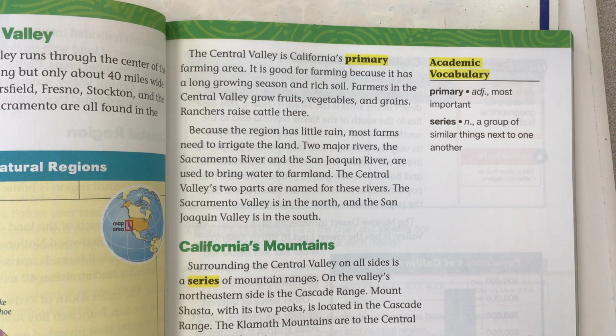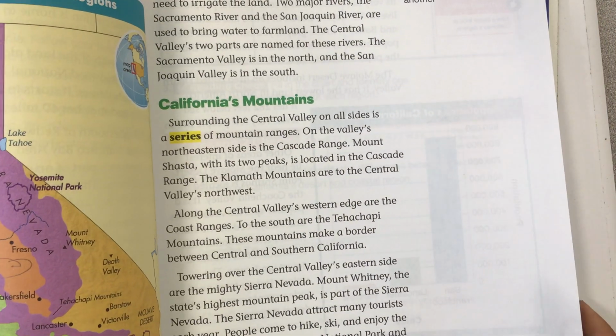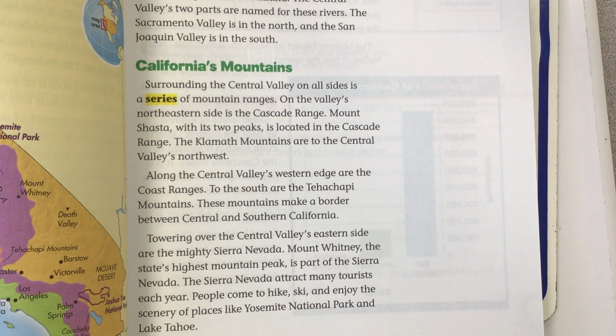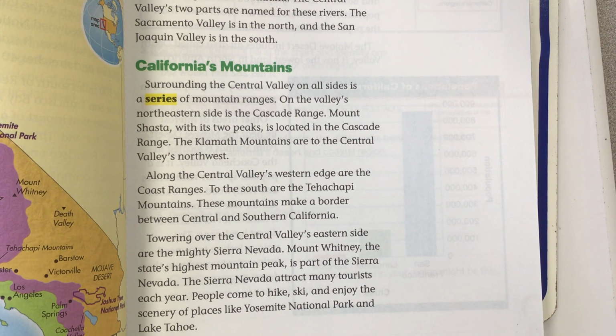California's mountains. Surrounding the Central Valley on all sides is a series of mountain ranges. On the valley's northeastern side is the Cascade Range. Mount Shasta and its two peaks is located in the Cascade Range. The Klamath Mountains are to the Central Valley's northwest. Along the Central Valley's western edge are the Coast Ranges. To the south are the Tehachapi Mountains. These mountains make a border between Central and Southern California.